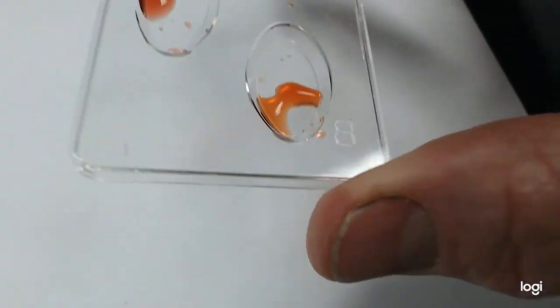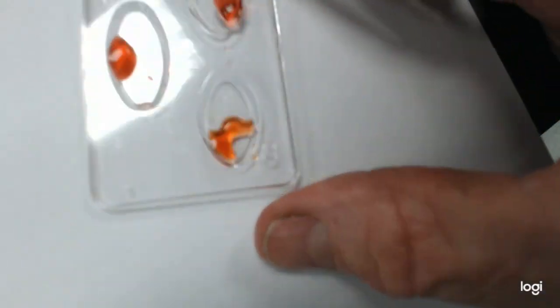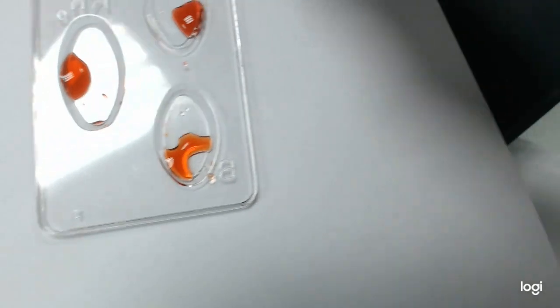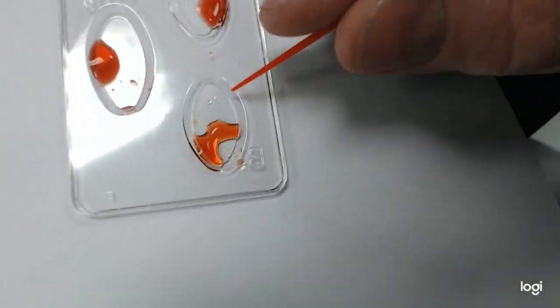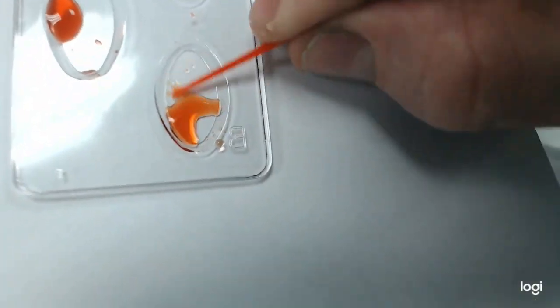This one down here is turning. Maybe if we give it a little bit longer. See, it's kind of changing color.